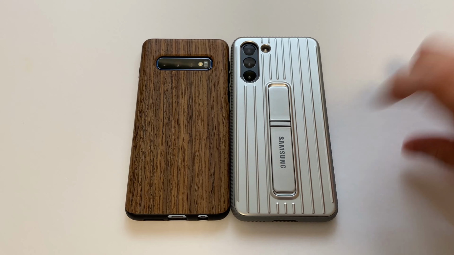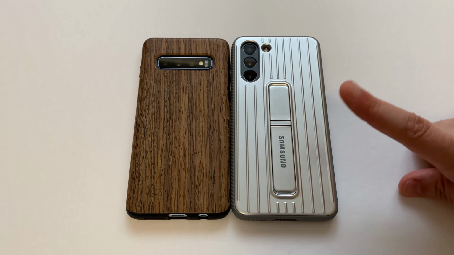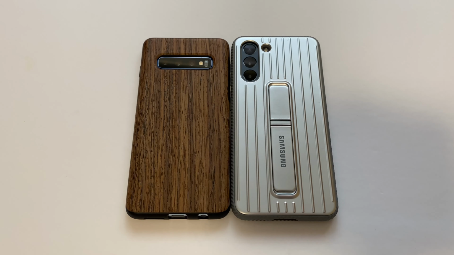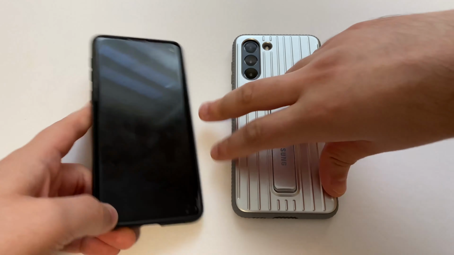Normally, this would also have 128. This one is UFS 2.1. This one is UFS 3.1. So the storage speed is also faster on this one, meaning when you take pictures and stuff, they will process faster, ideally, and read, write, all that stuff. So when you transfer files. Anyway, let's start the test.